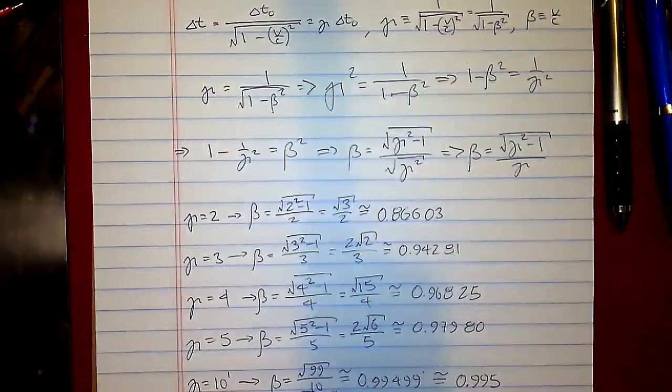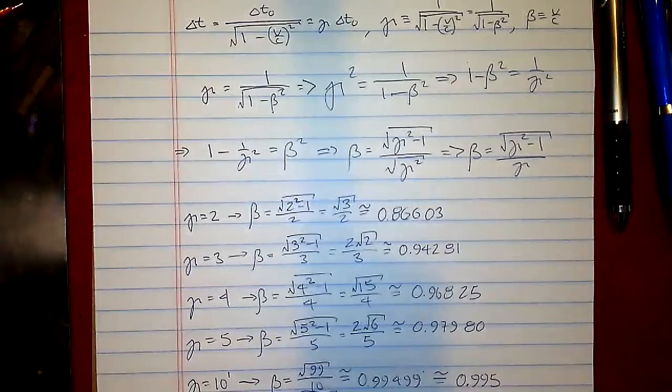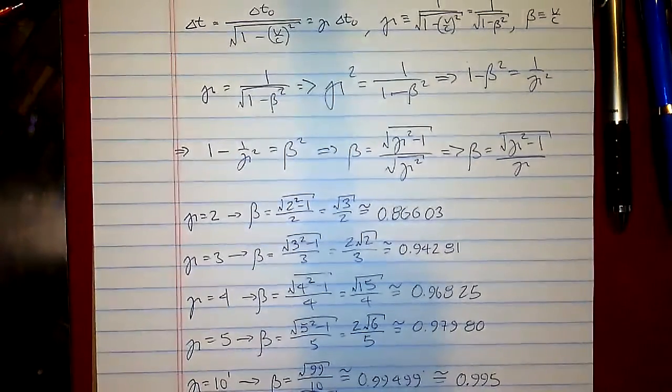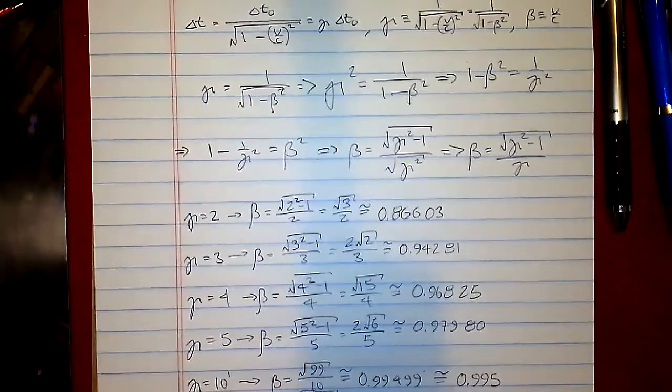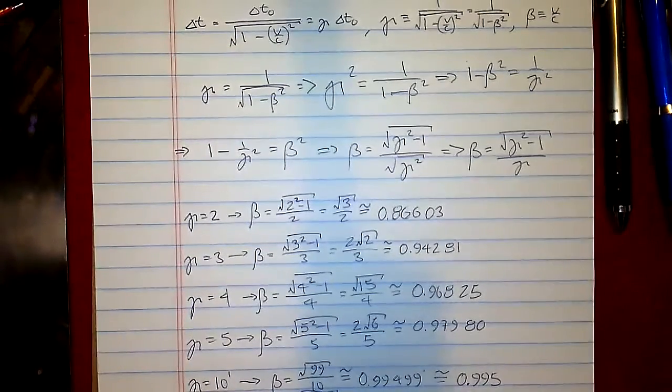And when I do 10 to the third, you might start to see the pattern I'm referring to. This is approximately equal to 0.9999999 followed by a 5. And then the next one, gamma equals 10 to the 4th.